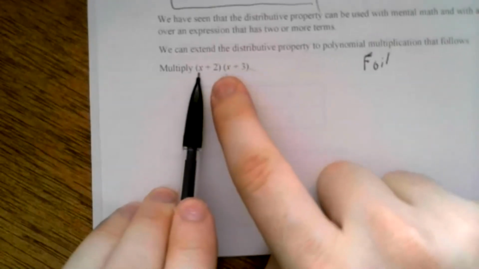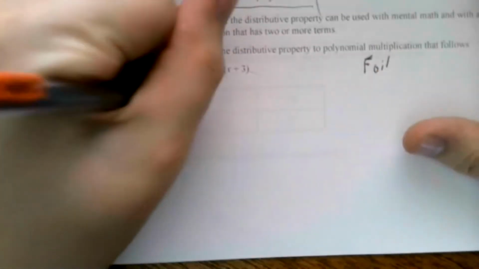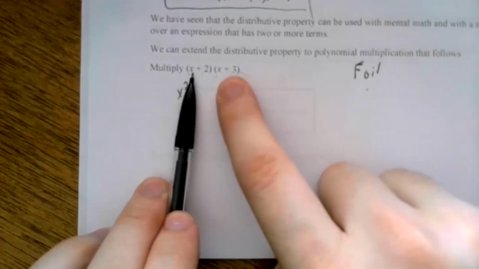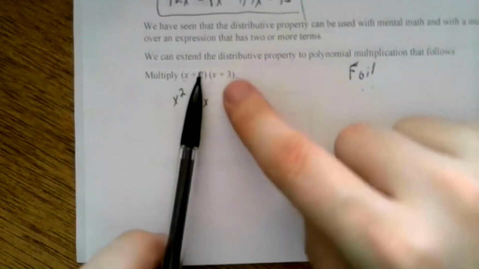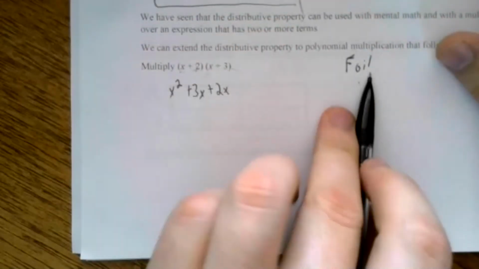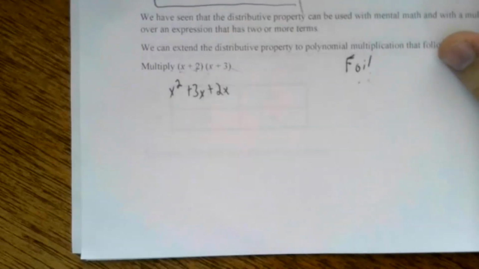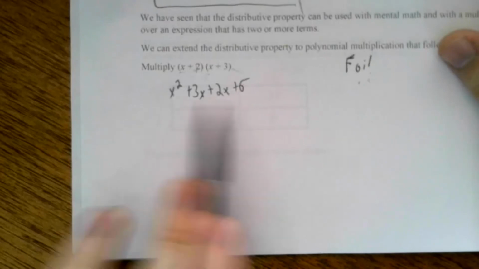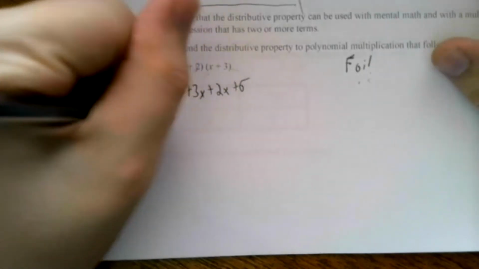So basically what that means, F is the first, so we have x times x, which is x squared. Then we do the outer, which is x times 3, which is 3x, so plus 3x. Then we do the inner, I, which is 2 times x, which is 2x. And then we do the last, which is 2 times 3. Okay, so that is 6. Okay, and then we combine like terms. So we get x squared plus 5x plus 6.